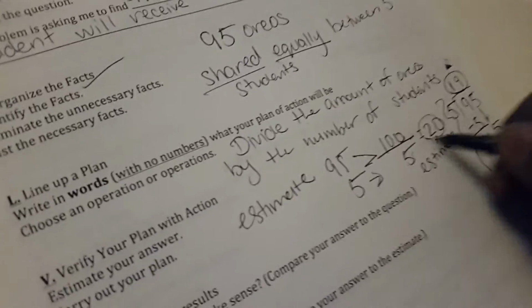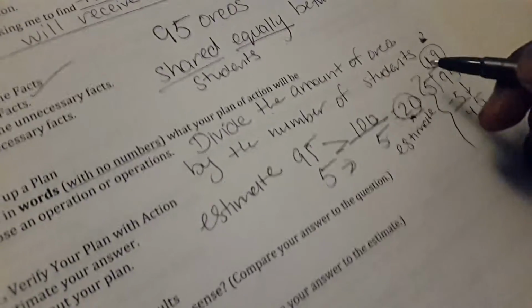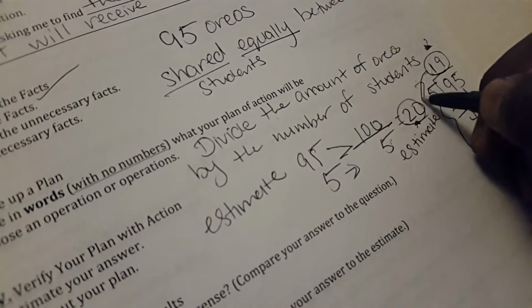In step E, is my answer reasonable? Yes. My estimate is 20, and the real answer is 19. So as you can see, they're very close to each other.